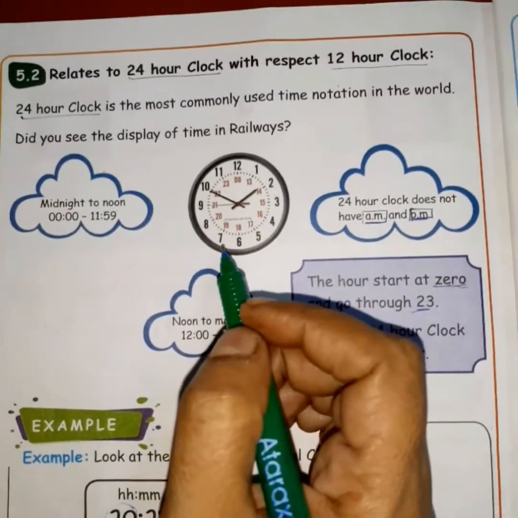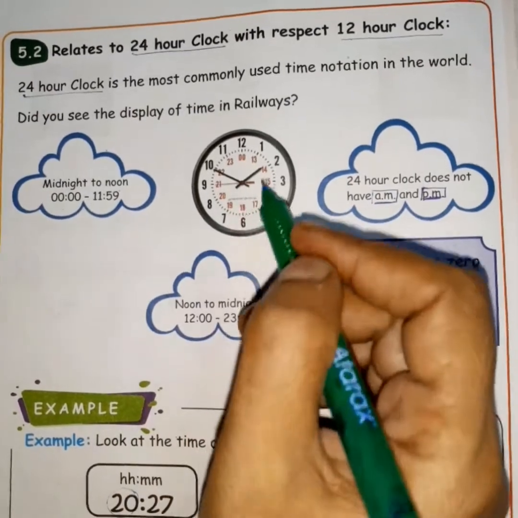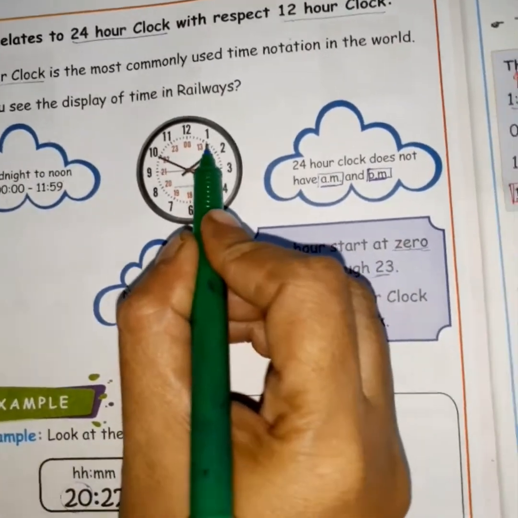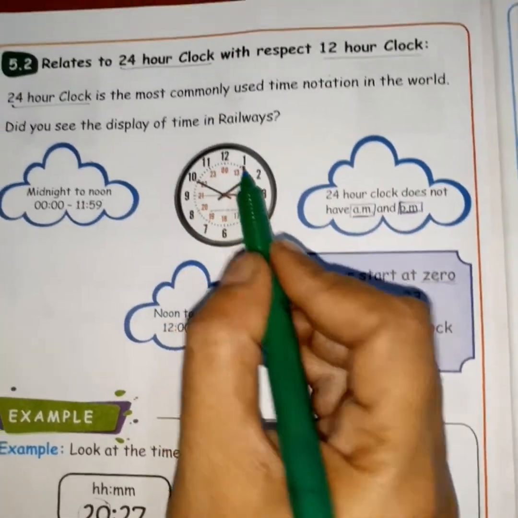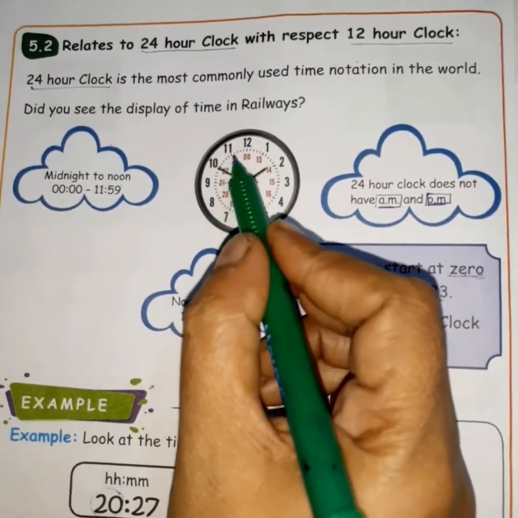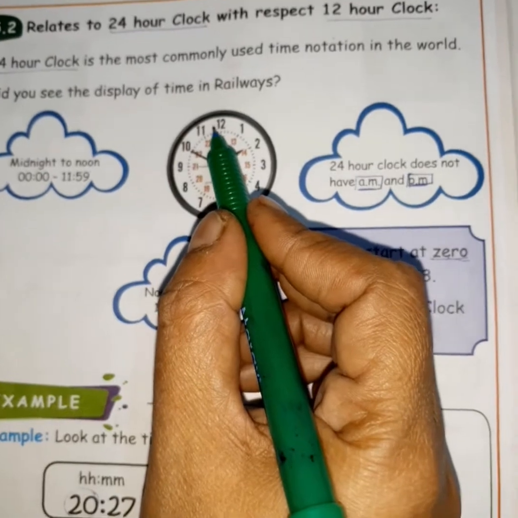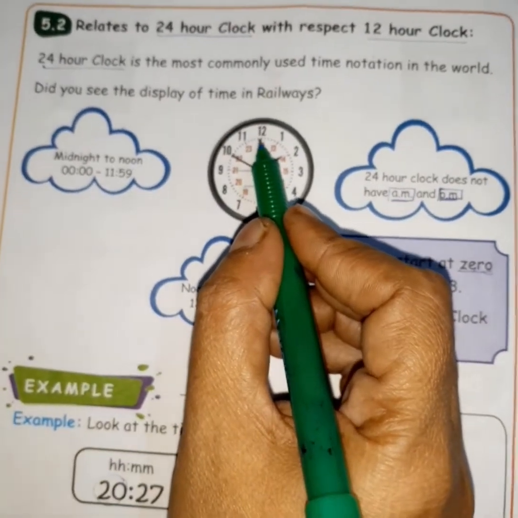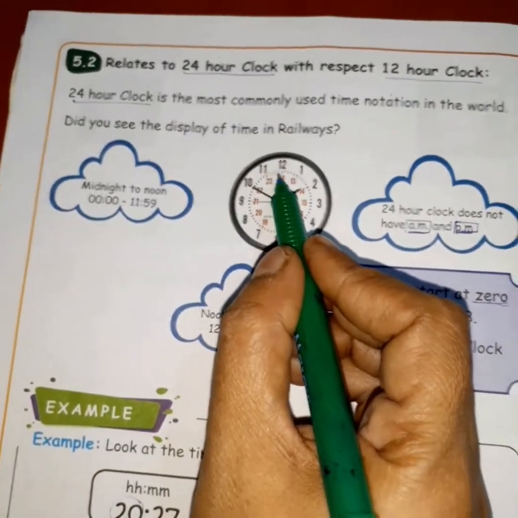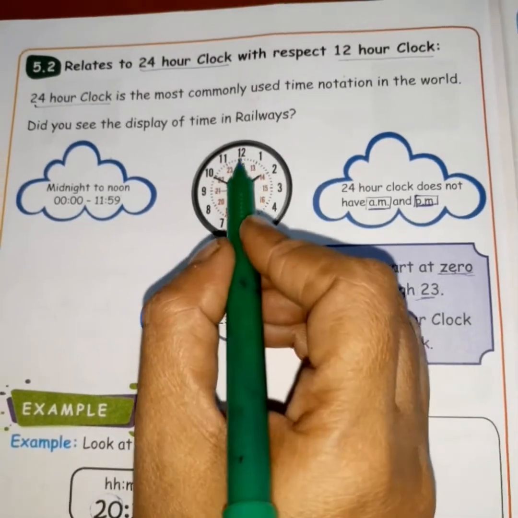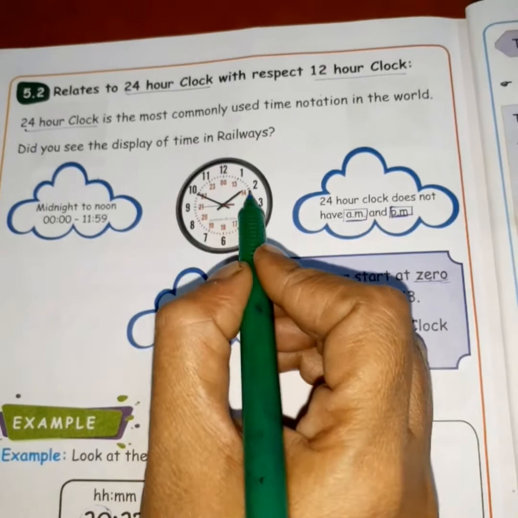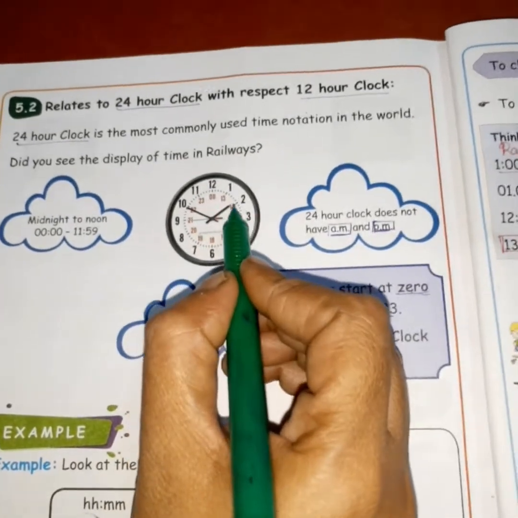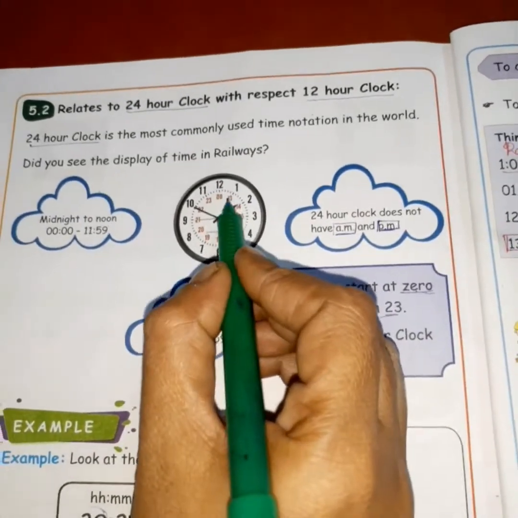Once again, now we have seen the picture. From early morning 1 o'clock to afternoon 12 o'clock, there is no change. From afternoon 12 o'clock, how do you change to railway time? 12 plus 1 is equal to 13. 12 plus 2 is equal to 14.